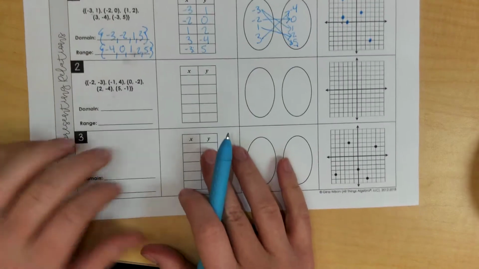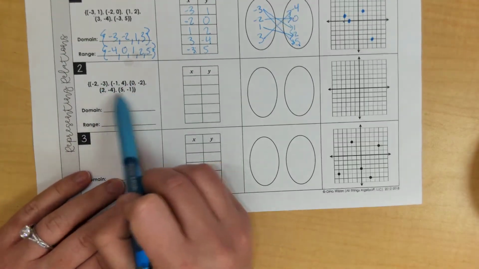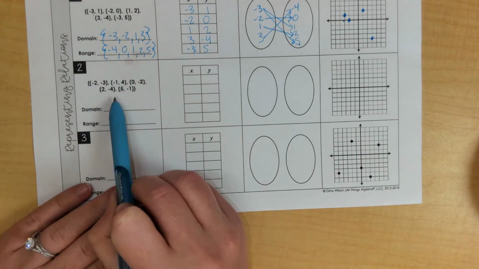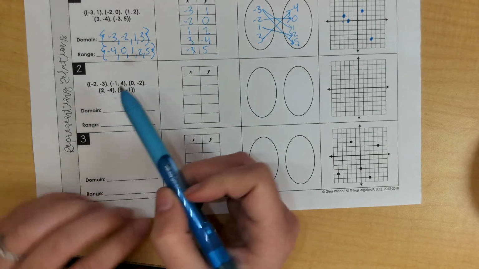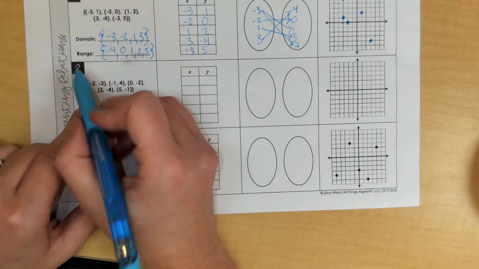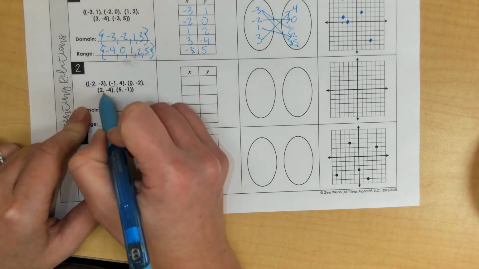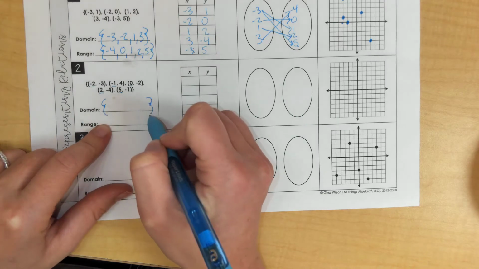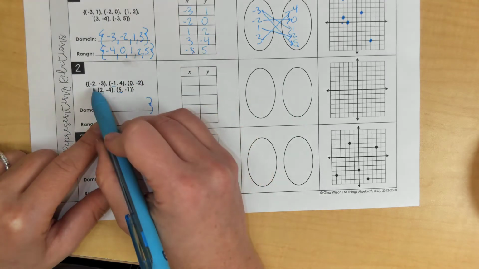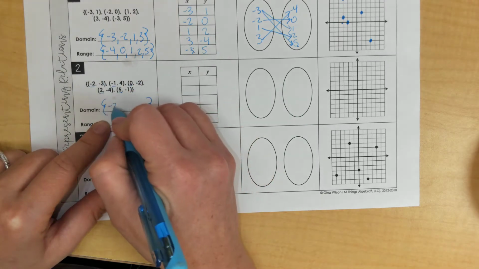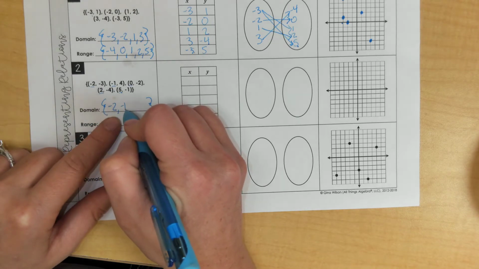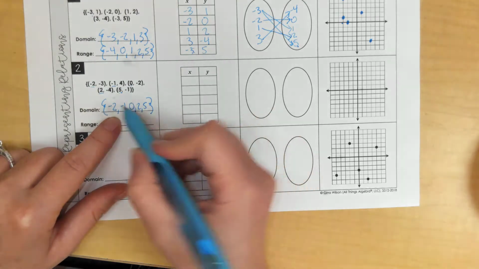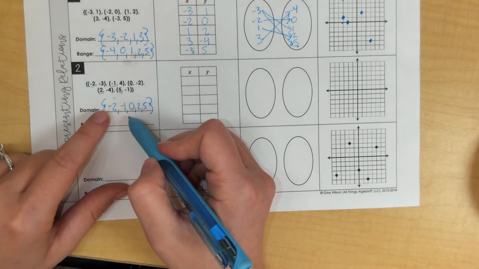Okay. Now, look at number 2. Here's another example of a set of ordered pairs. On this one, I am going to start by finding my x values: -2, -1, 0, 2, and 5. I'm going to do my domain here using set notation, starting with the smallest number, which is -2, and then -1, 0, 2, and 5. Okay, those are my 5 numbers. They were already in least to greatest, so that was really nice.